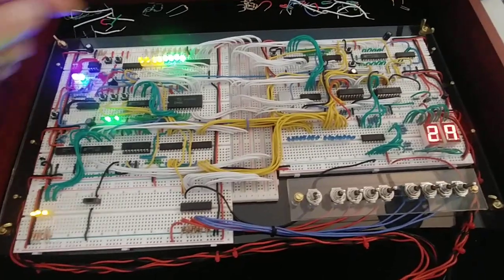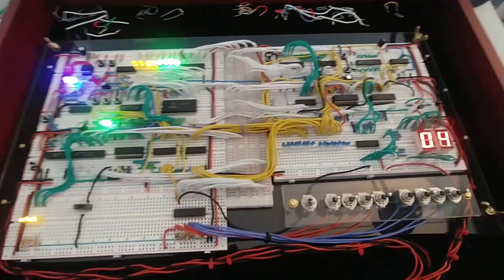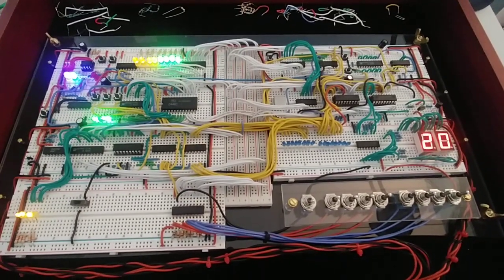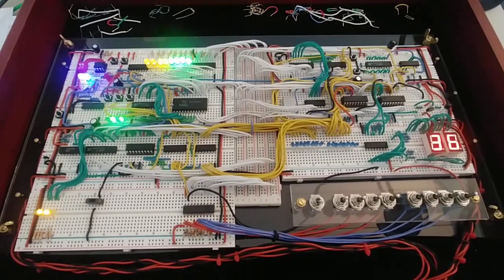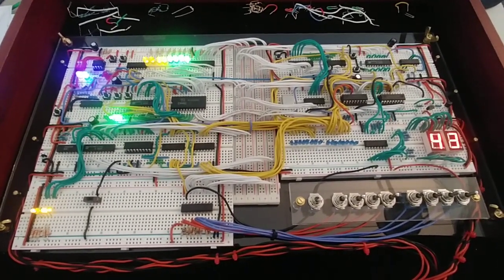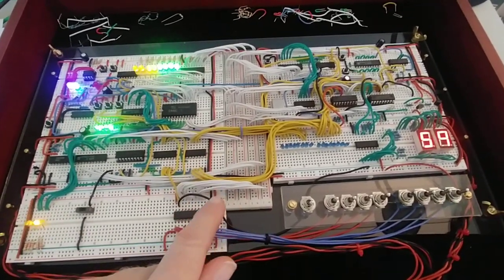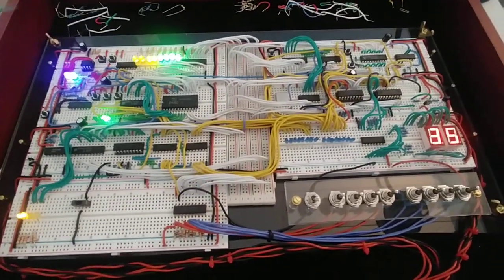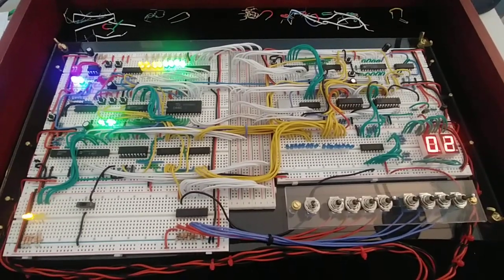I also changed the bus, which was using pull down resistors there. I changed that to pull ups, which is going to be needed when I implement the stack pointer, because when I release the bus, that basically is going to put an FF on the bus because of the pull-ups, and that's going to be the address of the stack pointer.